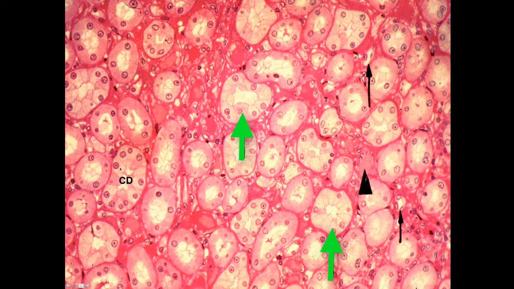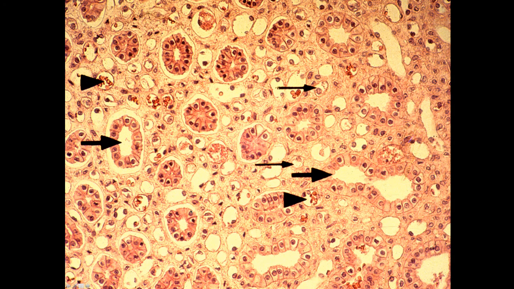Look at the lighter and darker staining cells that you can see in some of these profiles of the collecting ducts. An area deep in the medulla of the kidney here where these collecting ducts are coming together or merging into the ducts of Bellini, like so. Another one of these large collecting duct profiles here.